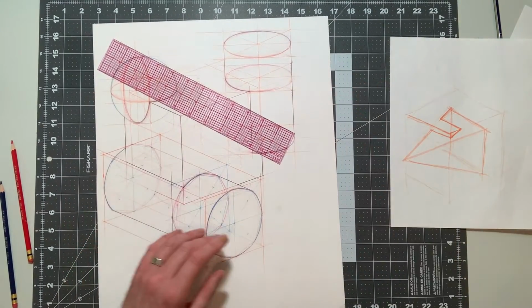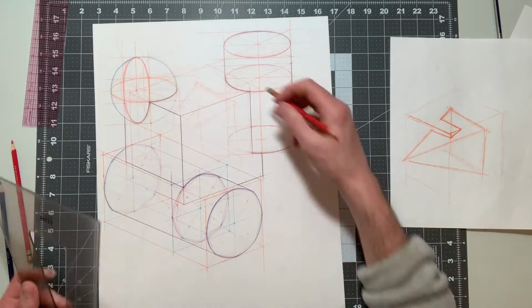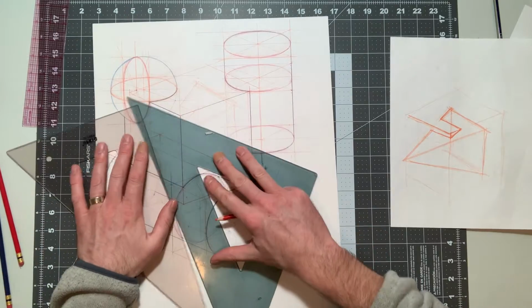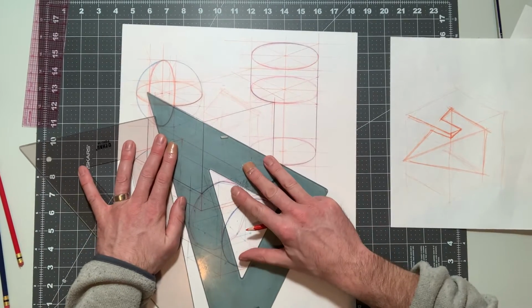But the first thing, I have to make sure that my line is parallel. So I'm going to put a line right here. And I'm going to use the existing line.